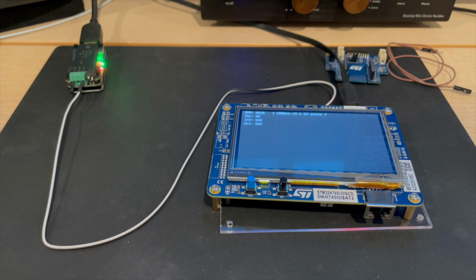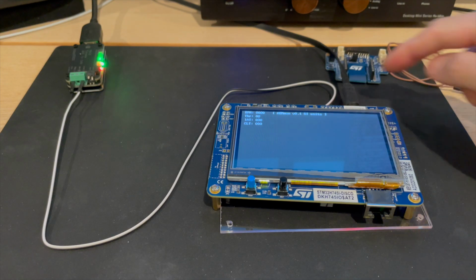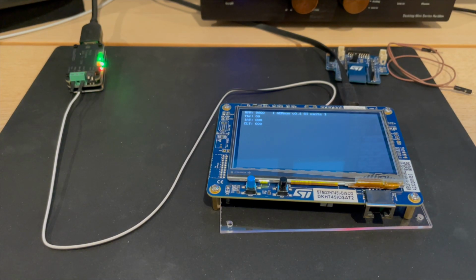So the way you program this thing is there's a USB cable that plugs into an onboard STLINK debugger/uploader interface. That's the USB cable right there. And the ST Micro IDE, which is based on Eclipse, comes with the toolchain required to compile, upload, run and debug code on this thing.